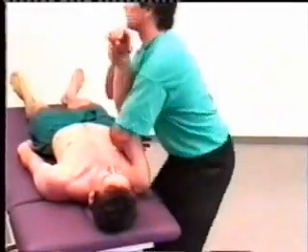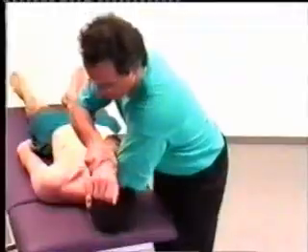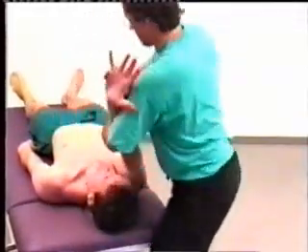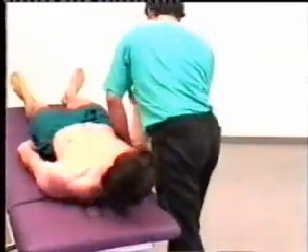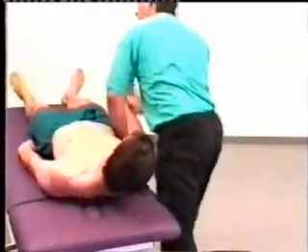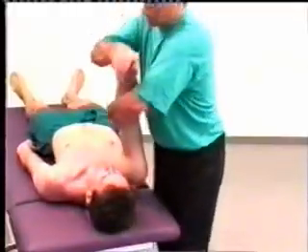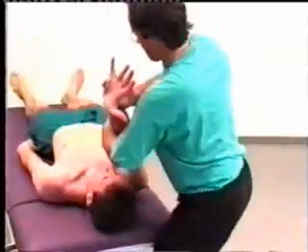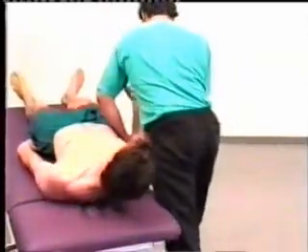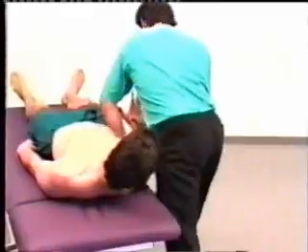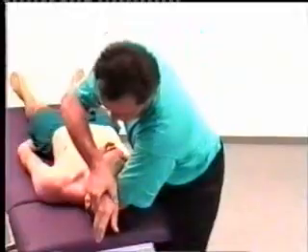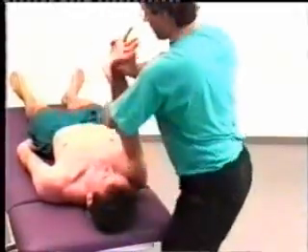In the groove. Open your hand and pull down. Open up your hand and pull down. Wrist up and pull.